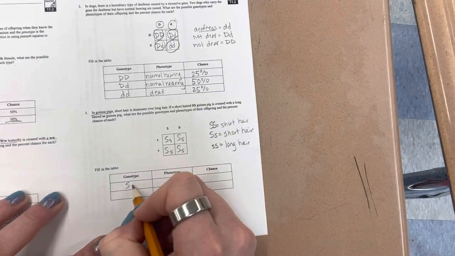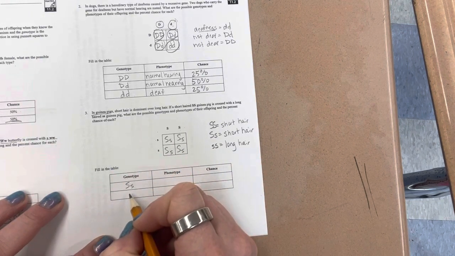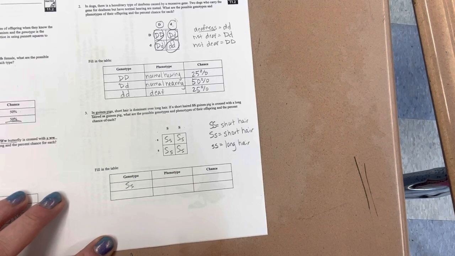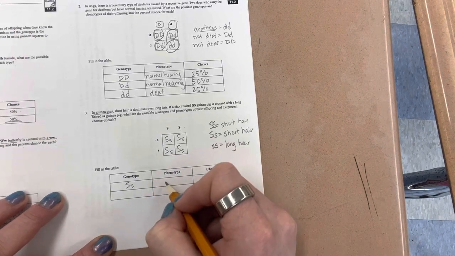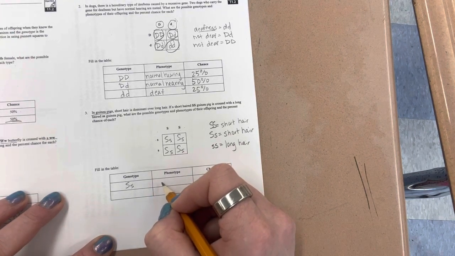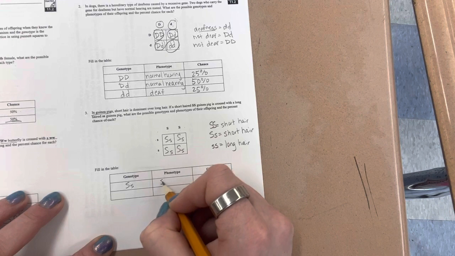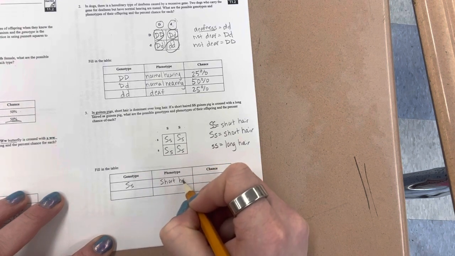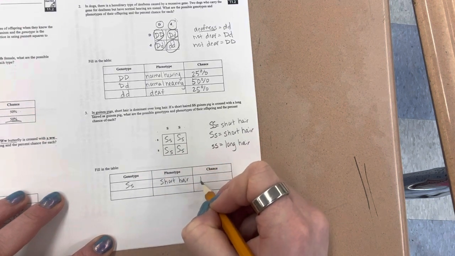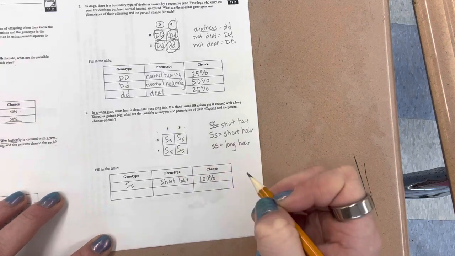I have capital S, lowercase s, and, well, that's it. So the phenotype would be short hair. And that's a 100% chance.